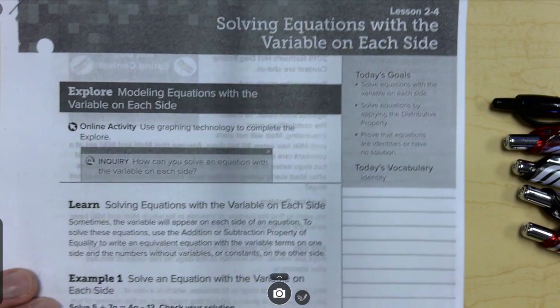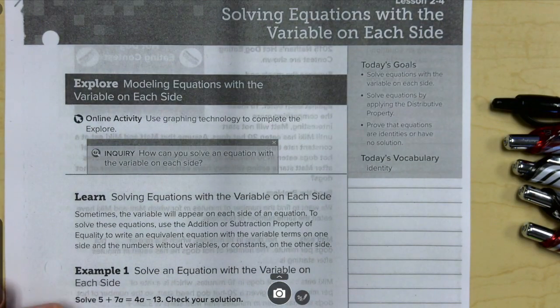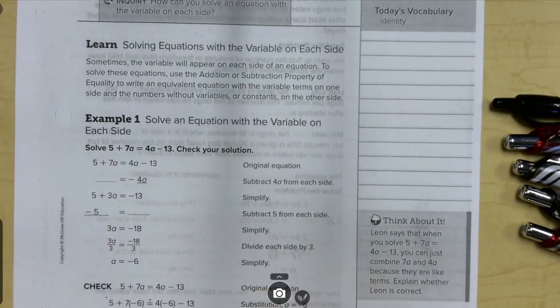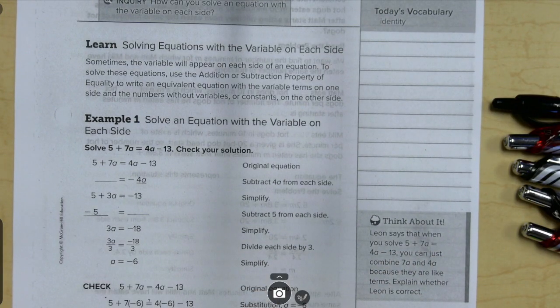Welcome. The main goal today is to learn how to solve equations when we have variables on both sides. So, solve an equation with a variable on each side. Sometimes the variable will appear on each side of an equation.